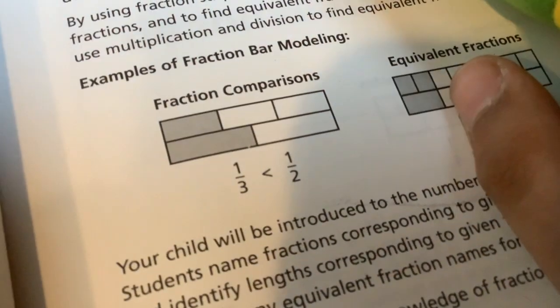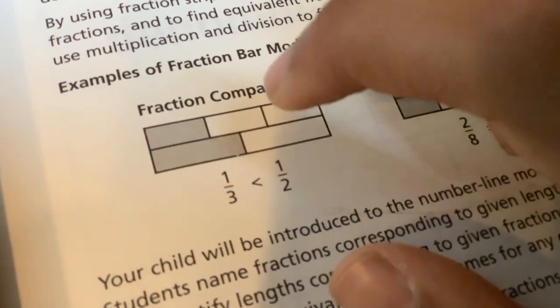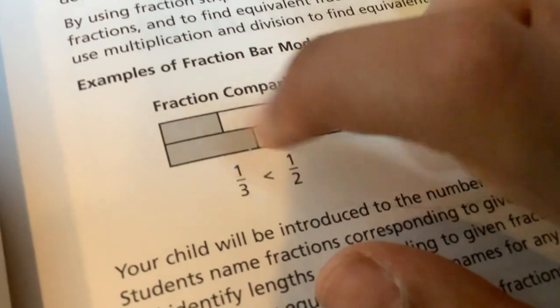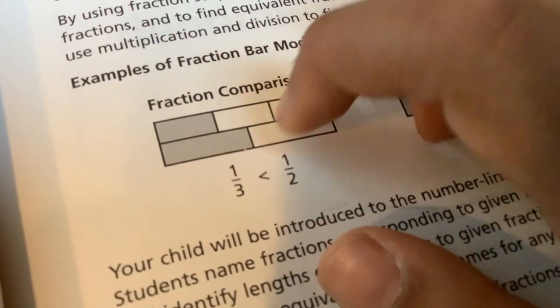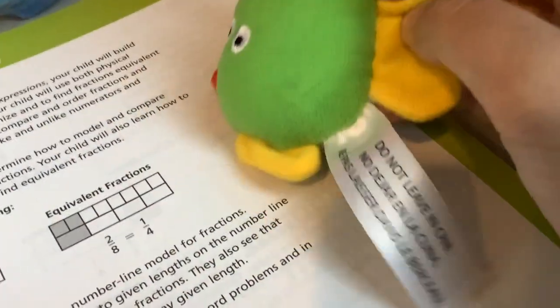Fraction comparisons. Last time we met, we saw that 1/2 was longer than that 1/3 block. So we could see that 1/3 is less than 1/2 because it's further away from a third. In case you didn't know that, you're welcome.